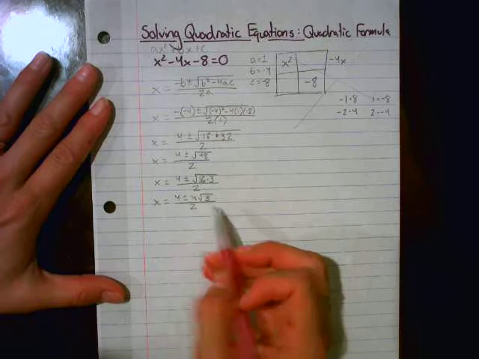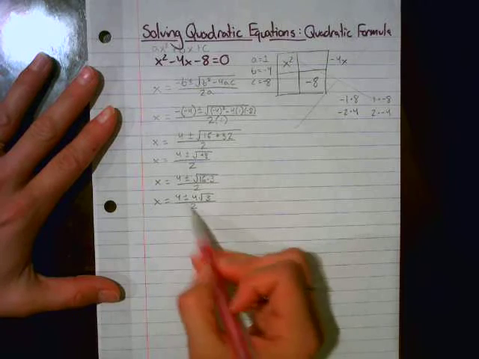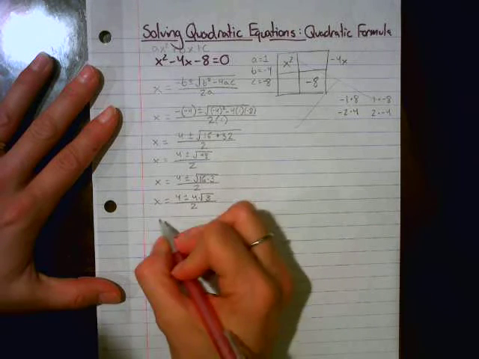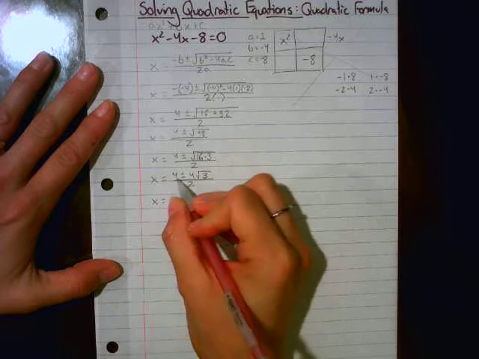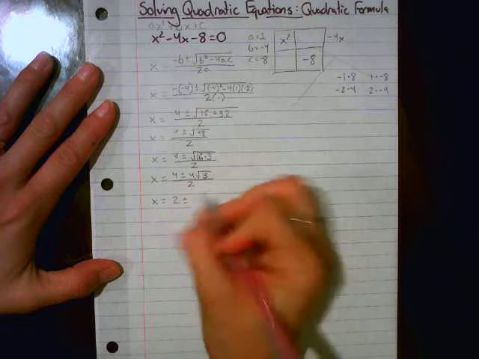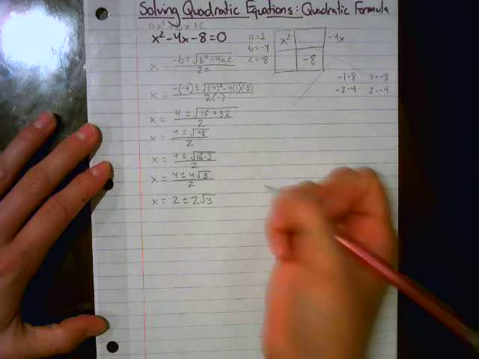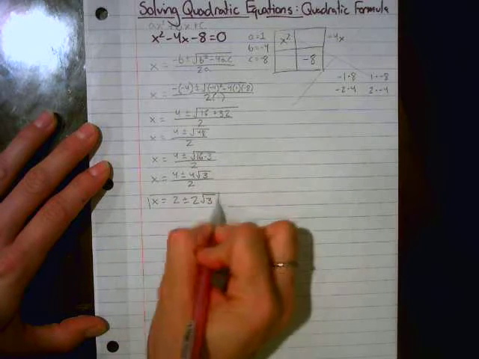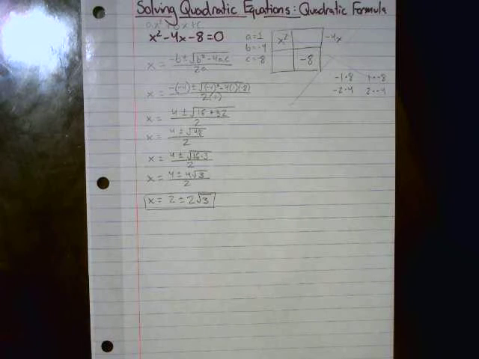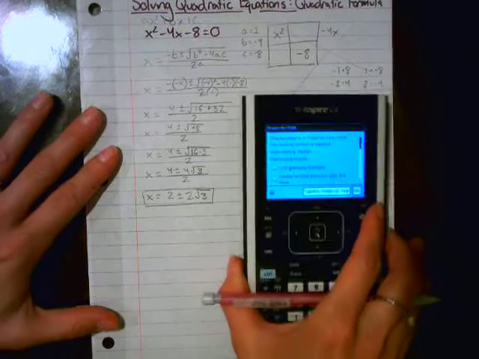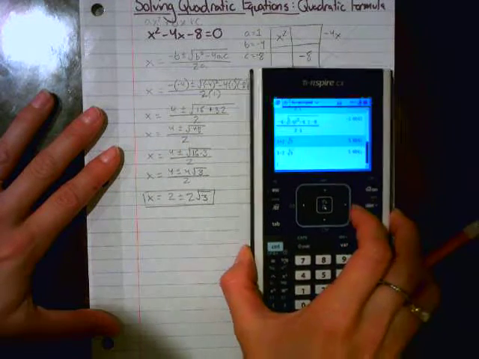Alright, last step. Since both of these terms up here in the numerator are divisible by 2, I can divide both of them by 2 to get rid of that denominator. So I have x equals 2, since 4 divided by 2 is 2, plus or minus 4 divided by 2, which is 2, square root of 3. Now if you're doing this by hand, then you can stop here because you're as simplified as possible. If this is on a calculator section, and you wanted to save some time from the beginning, you could have just plugged this into your calculator from the get-go.